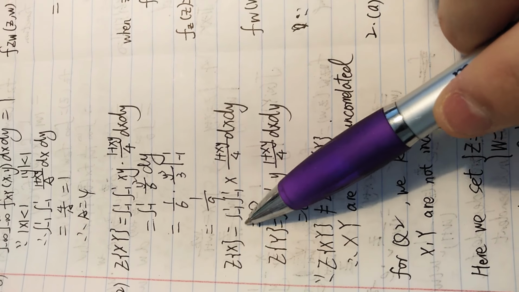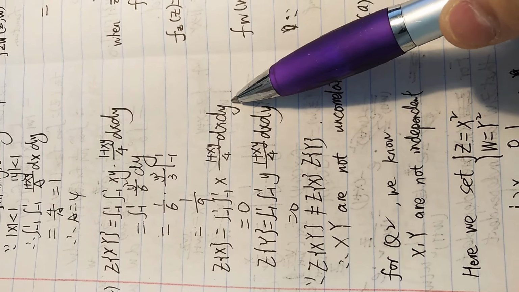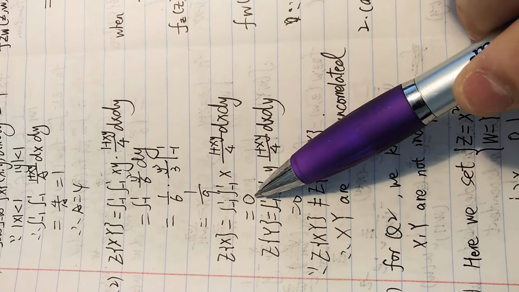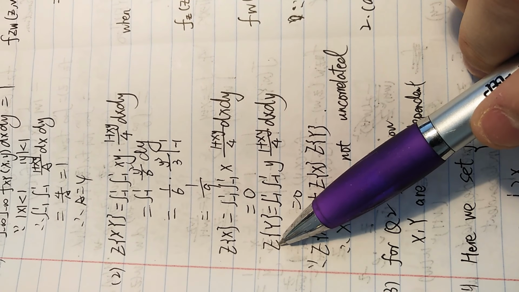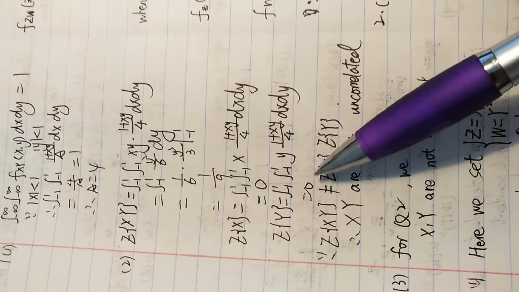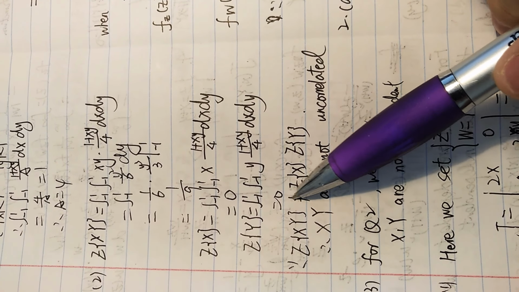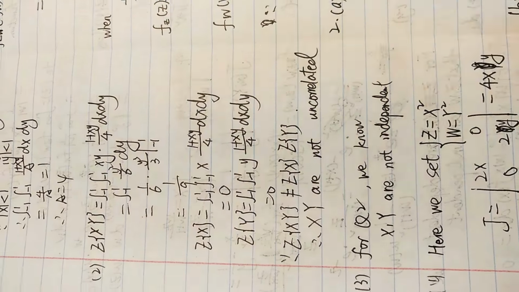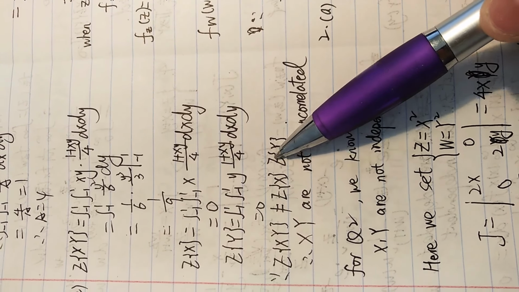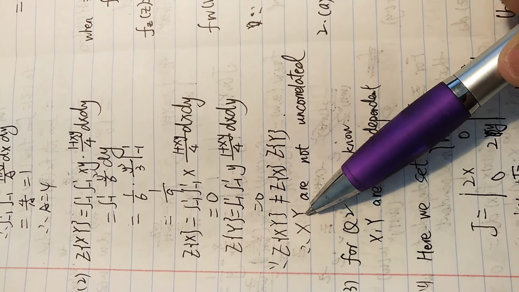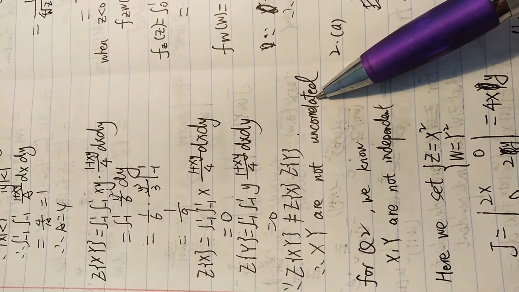And E[X] equals this equation, and we got 0, and the same answer for E[Y]. Because E[XY] does not equal E[X] times E[Y], X and Y are not uncorrelated.